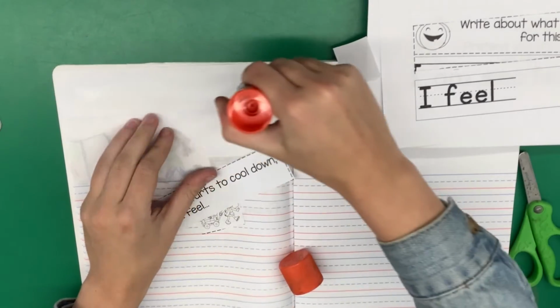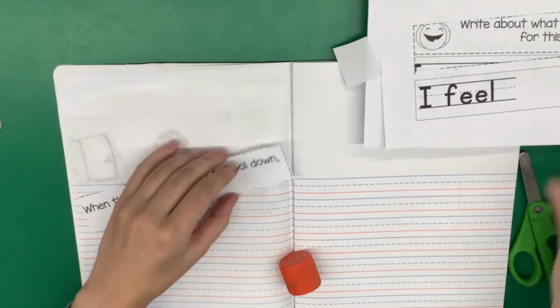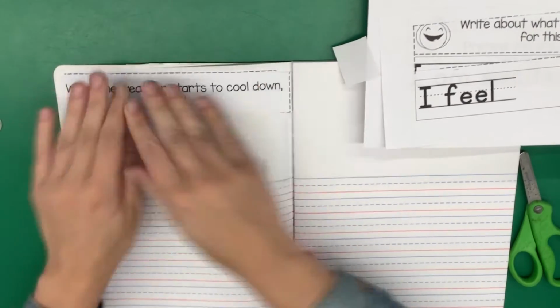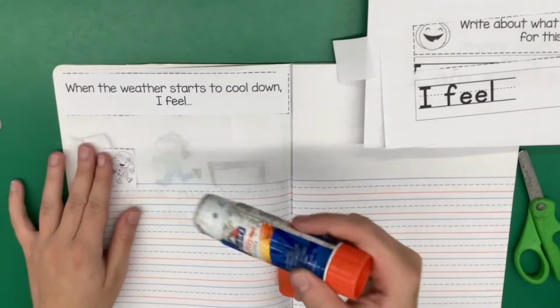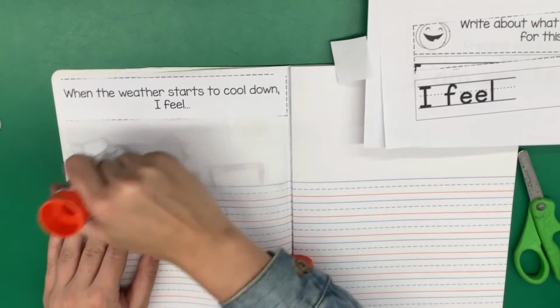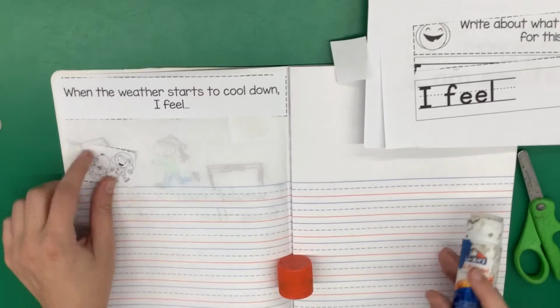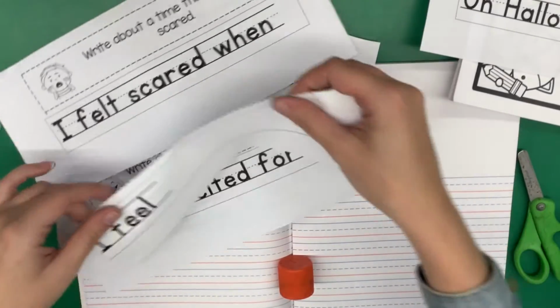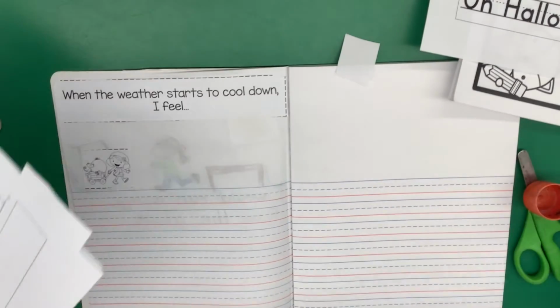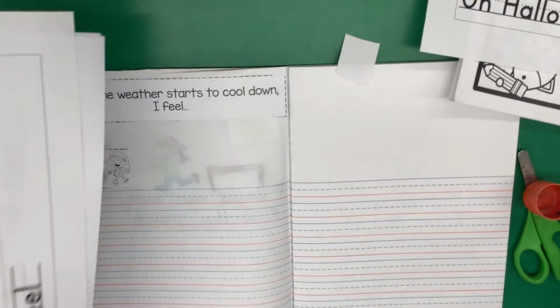I'm going to glue it at the top of the page again so that I have some room to color my picture. And I'll put my picture right below it. Or maybe I'll put it down here and I can include it in my drawing today. Okay. And now I'm ready to begin writing.